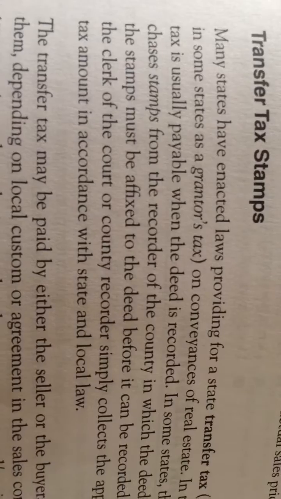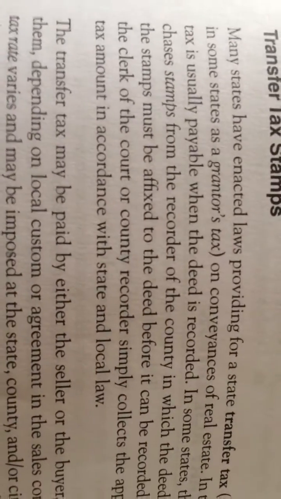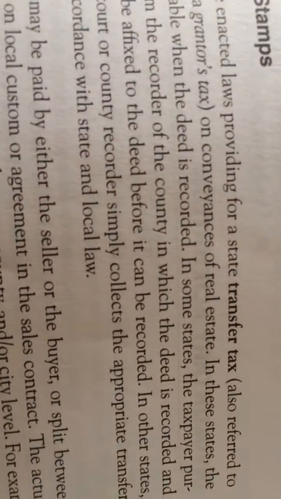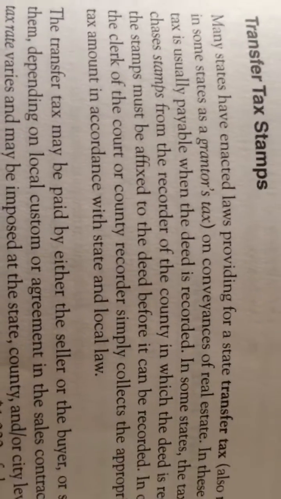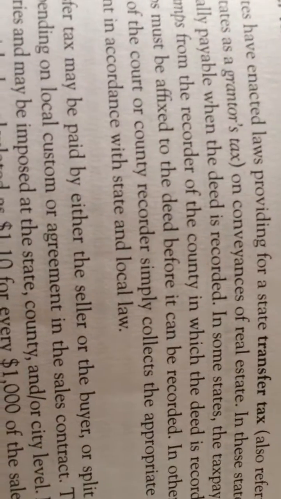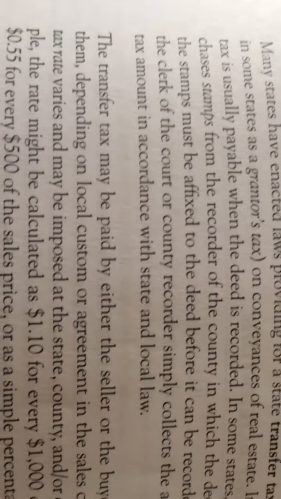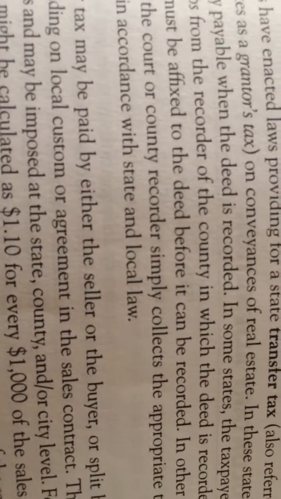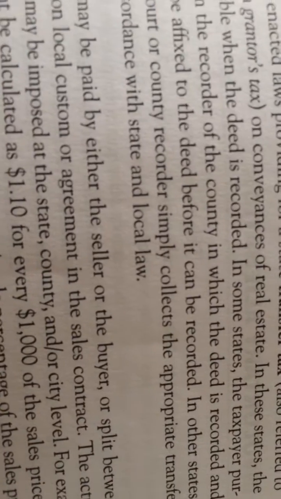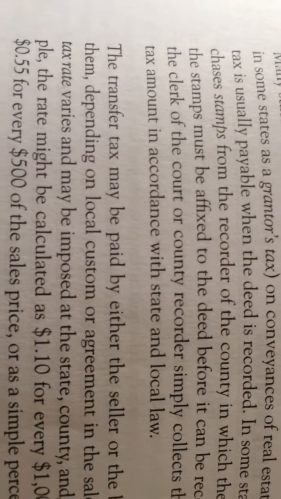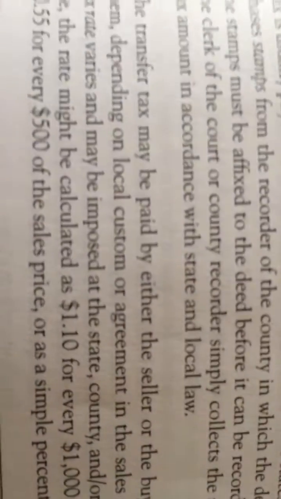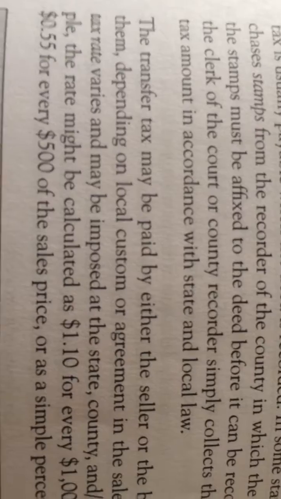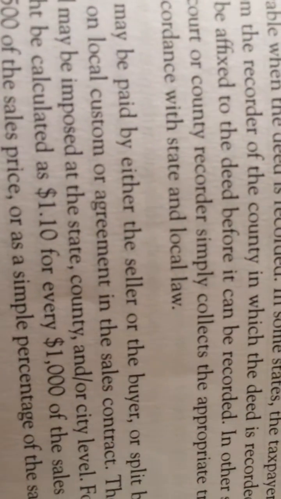Transfer tax stamps. Many states have enacted laws providing for a state transfer tax, also referred to in some states as a grantor's tax, on conveyances of real estate. In these states, the tax is usually payable when the deed is recorded. In some states, the taxpayer purchases stamps from the recorder of the county in which the deed is recorded, and the stamps must be affixed to the deed before it can be recorded.